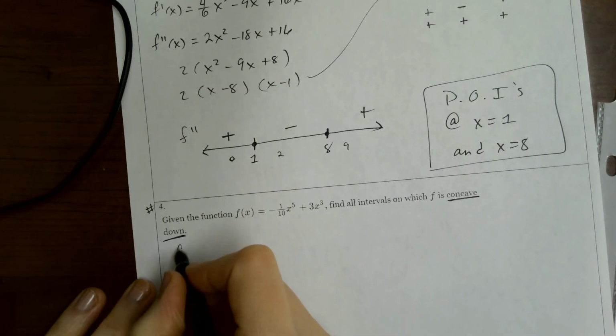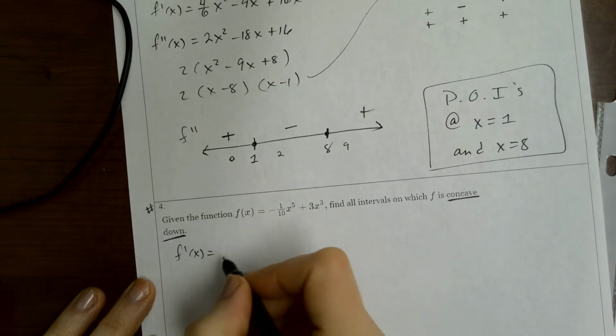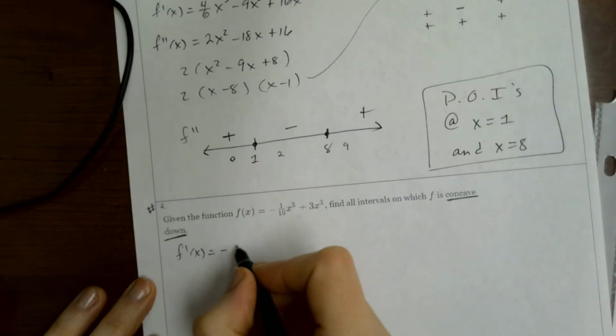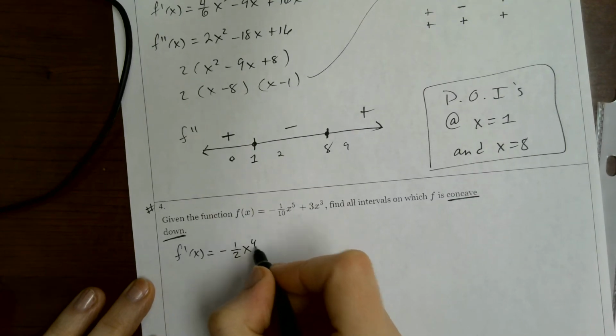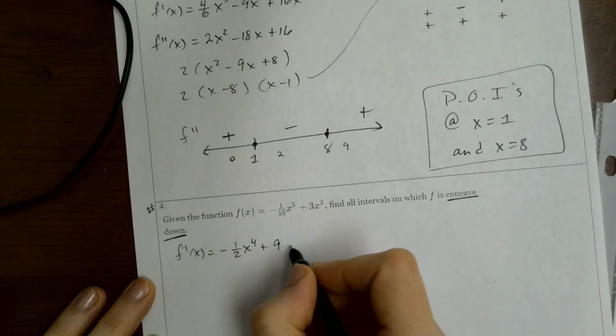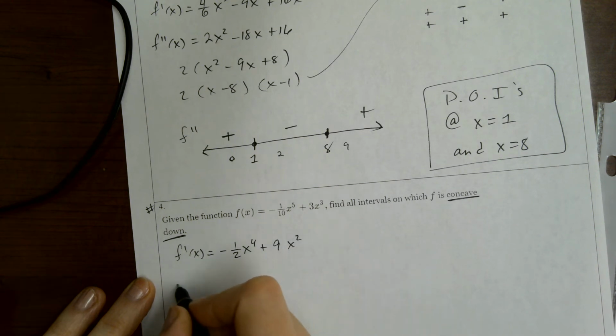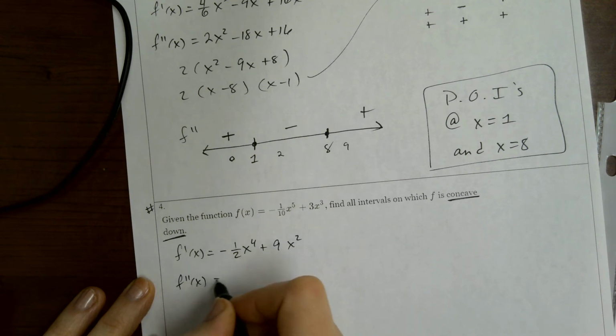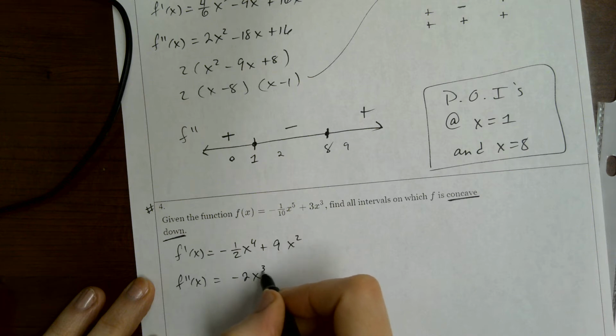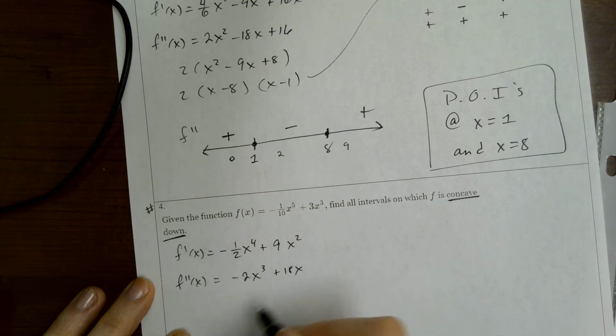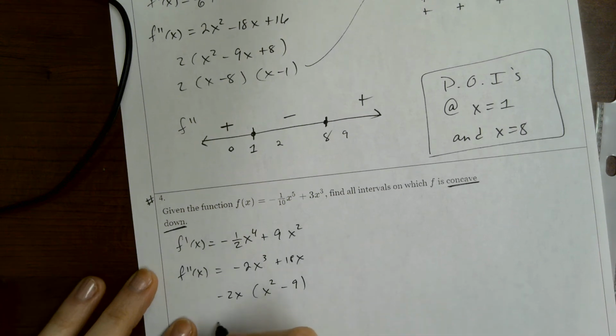Okay, so first we got to take f prime. That's going to be negative 1/2 x to the 4th plus 9x squared. Negative 2x to the 3rd plus 18x. Okay, let me factor. I'll take out a negative 2x, x squared minus 9.